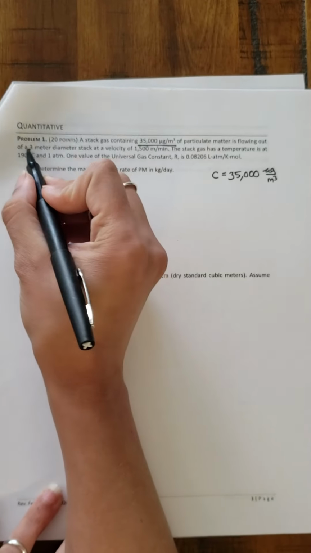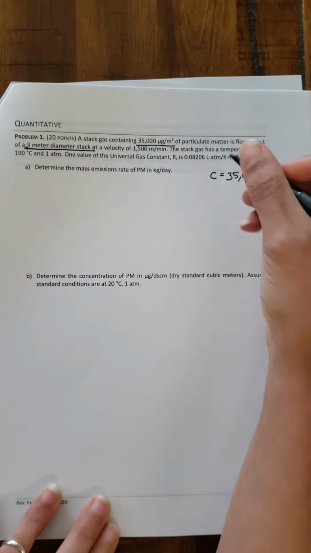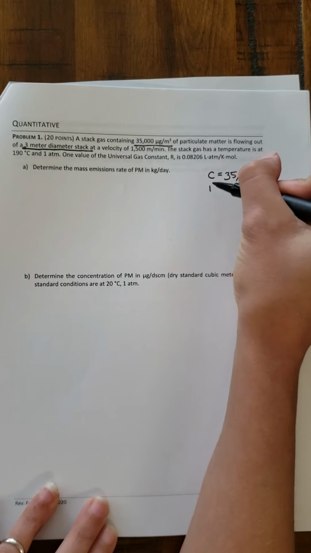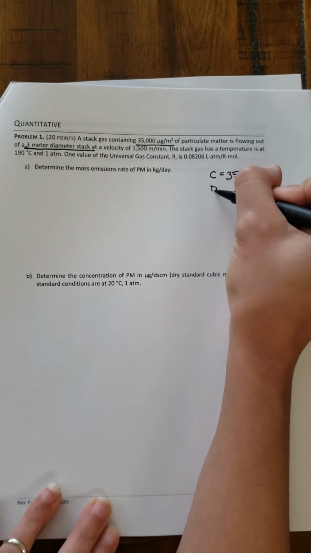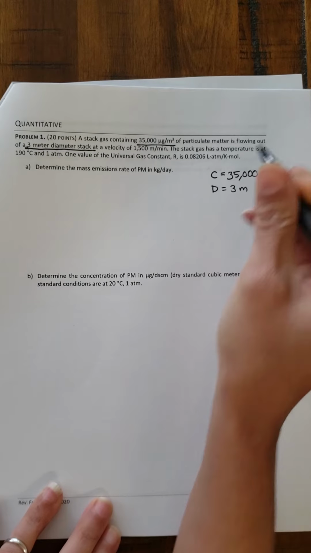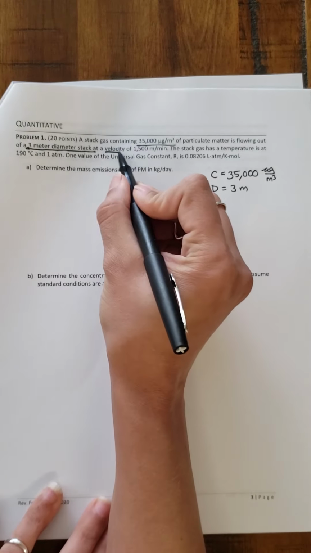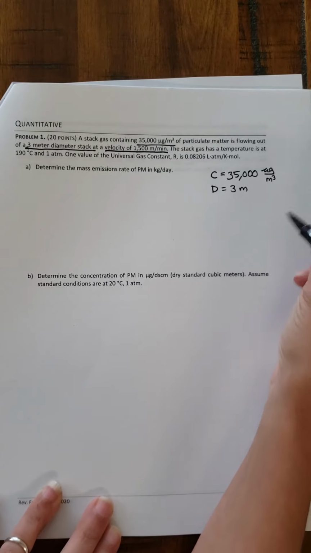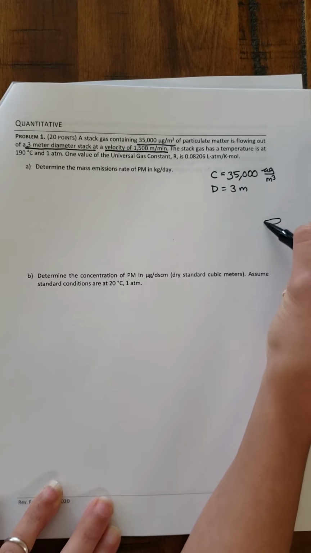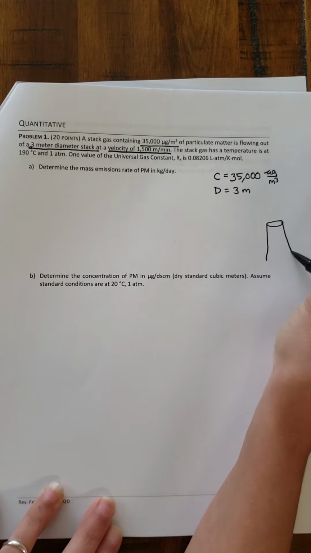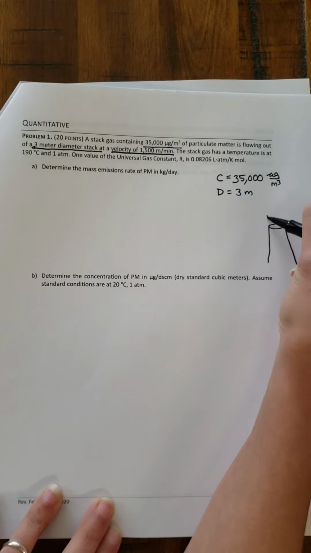It's flowing out of a 3-meter diameter stack. So we have a diameter here of 3 meters. And velocity, and so keep in mind, this is sort of like a stack like this. And we have this diameter here.